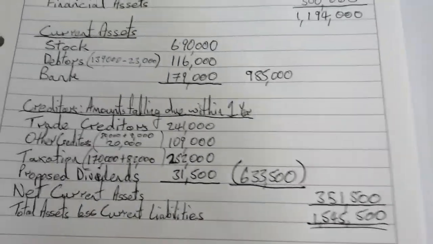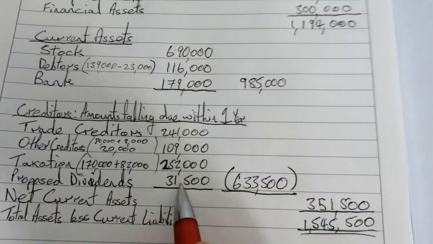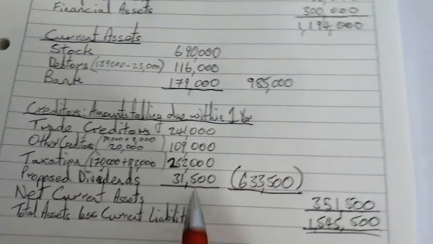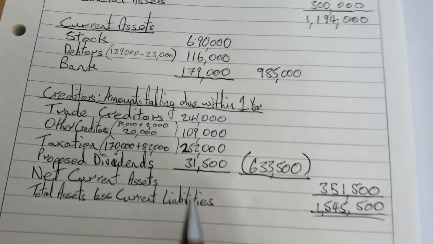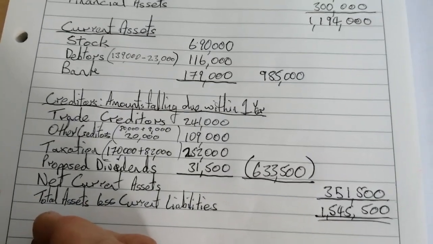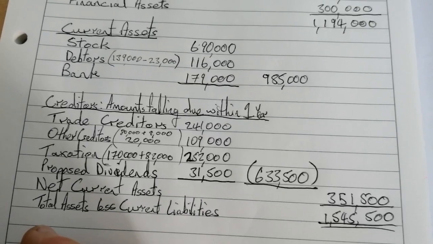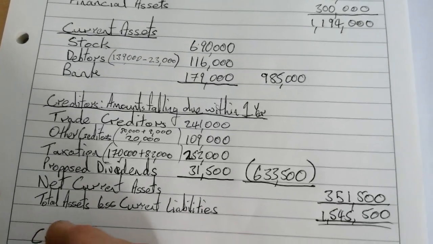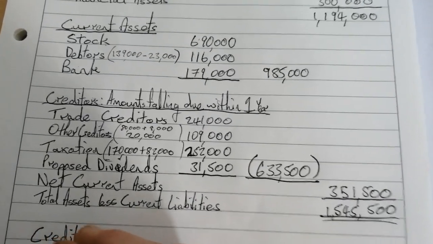Okay, just pause that for a second so that I could figure out this proposed dividends figure. So just take that straight from your profit and loss anyway. So last bit of it then, in the finance by section, you don't have to put in the finance by as such, you put in the creditors.